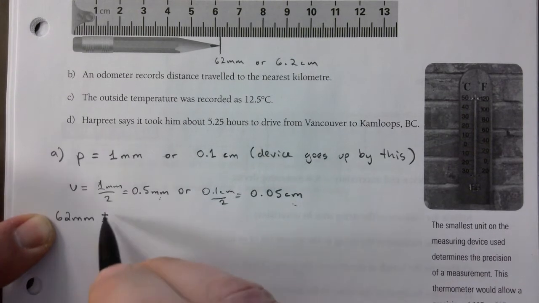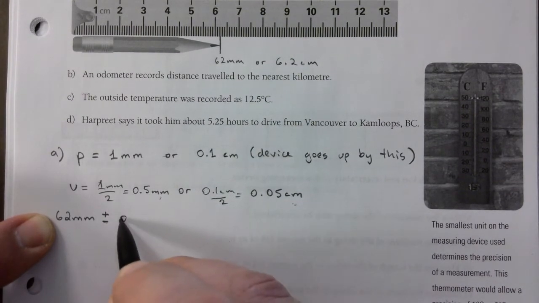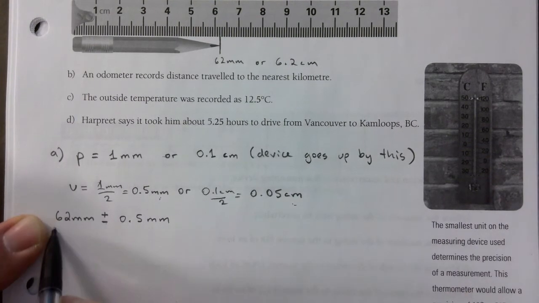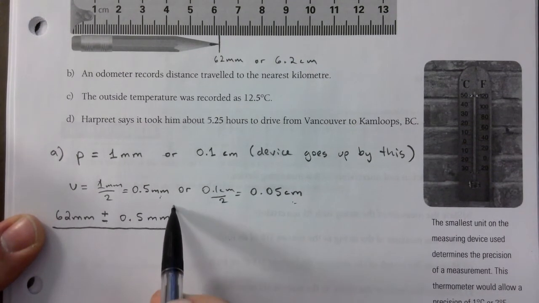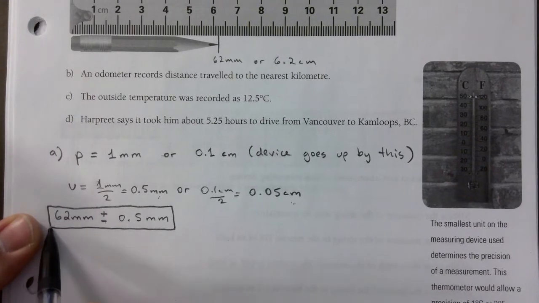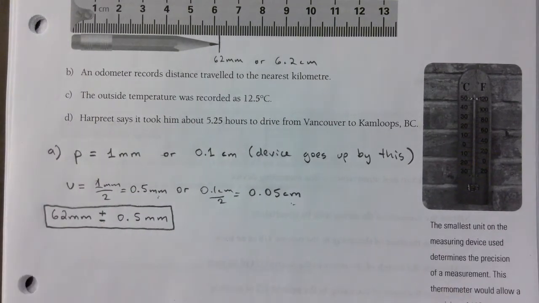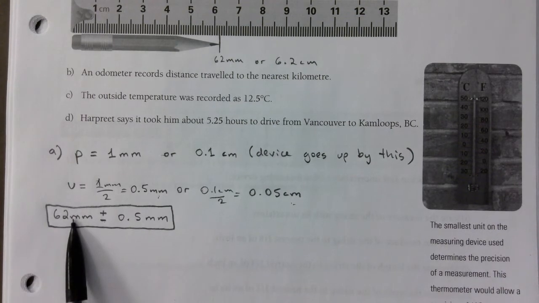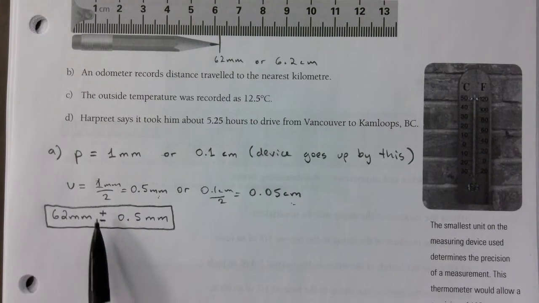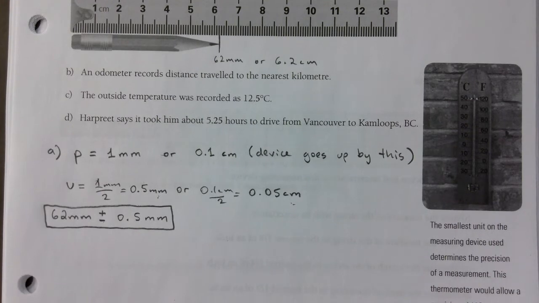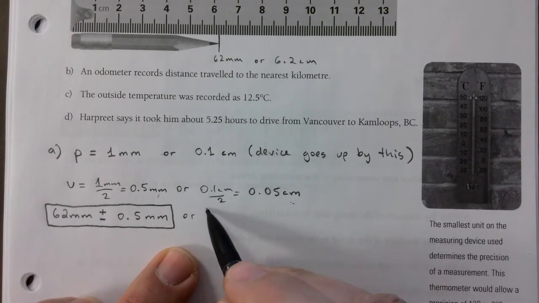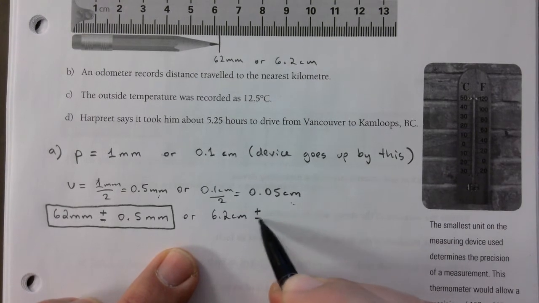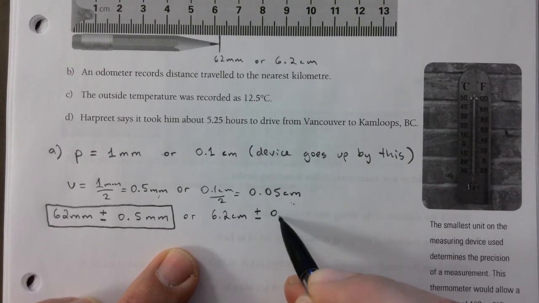You have to do both, plus or minus your uncertainty. Precision never makes it to this one. It's just the uncertainty. So now you've stated it. You actually went to the ruler and got as close as possible, and then you say this could be off by 0.05, or 6.2 centimeters plus or minus. This is my uncertainty here.